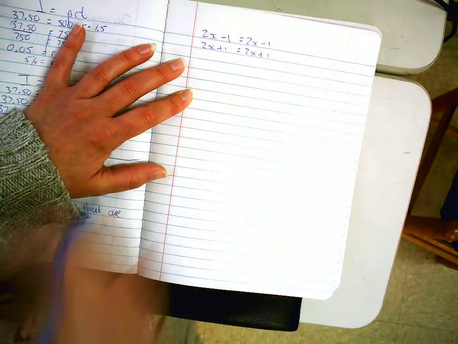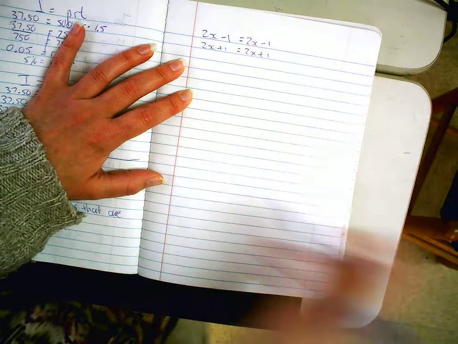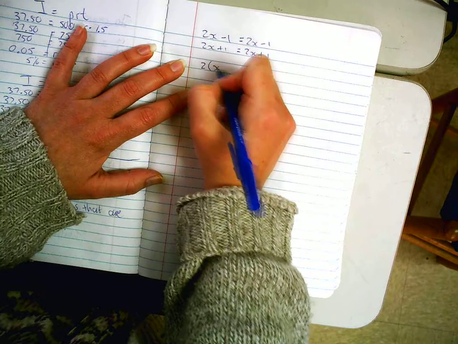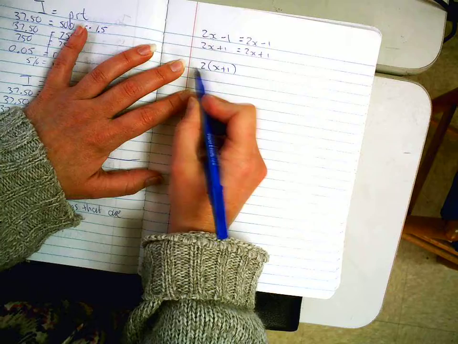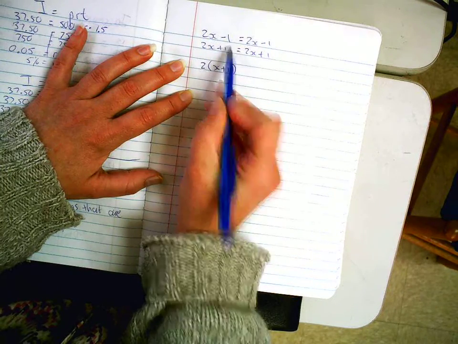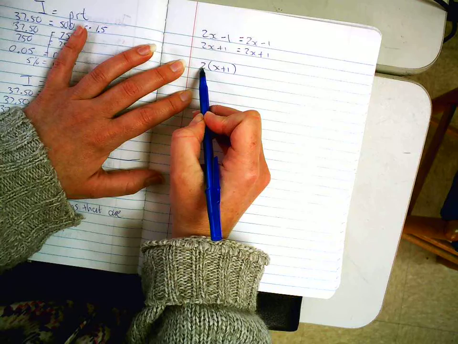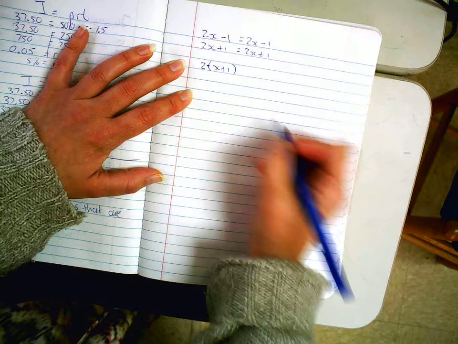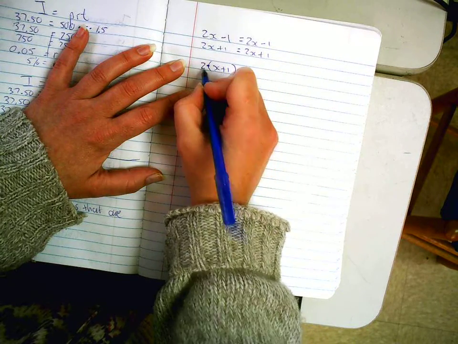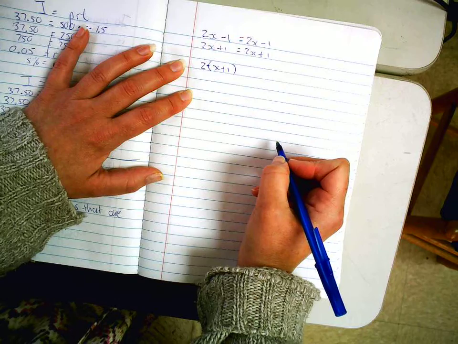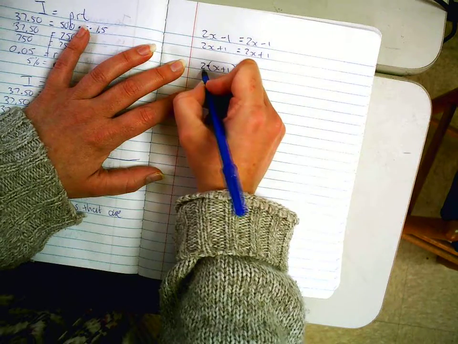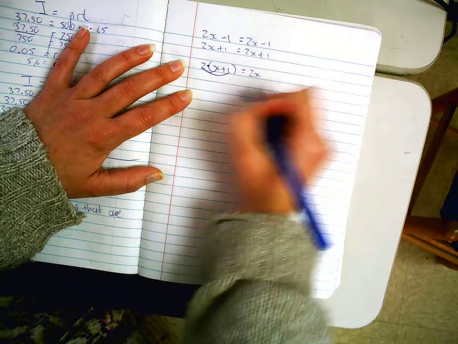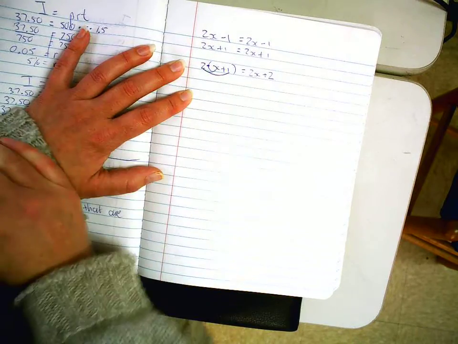Then we took something else and added it into the mix. We did some distribution. For example, I have a 2, I have an x plus 1. This is totally different than that, because these parentheses with the 2 stuck on the outside means multiplication. Multiply what? Multiply everything on the inside with what is stuck on the outside, and this is called distribution. So I'm going to say 2 times x, which is 2x, and 2 times a positive 1 is a positive 2. There, that wasn't difficult.